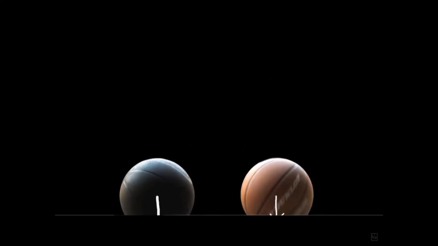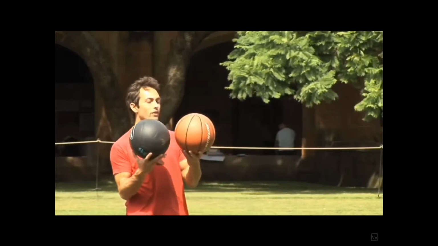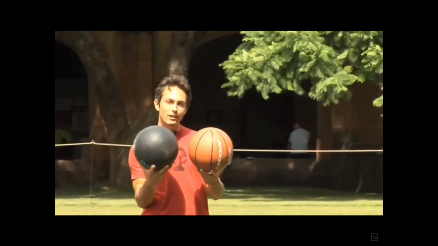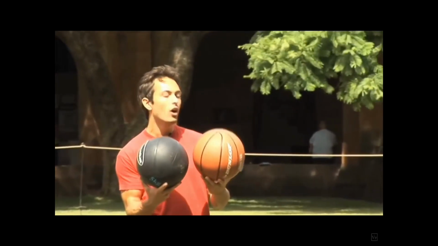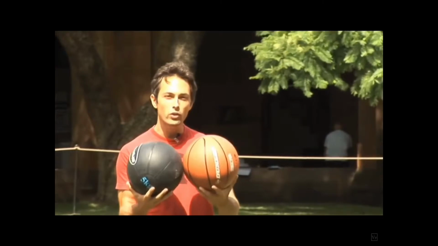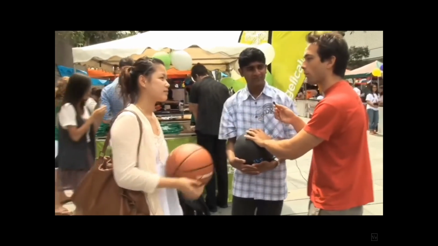Another misconception I discovered was that some people believe both balls should have the same gravitational force on them, even though the black ball is clearly much, much heavier. The reason I think they said this was because they knew both balls needed to reach the ground at the same time, so they reasoned that the force on them must be the same. Tell me about how the gravitational force on this ball compares to the gravitational force on that ball.